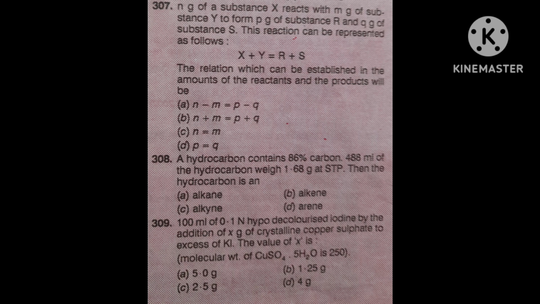Now next question, 309, I am discussing. 100 ml of 0.1 N hypo is decolorized by iodine liberated by the addition of X gram of crystalline copper sulfate to excess of KI. The value of X is? Molecular weight of CuSO4·5H2O is 250, it is given.